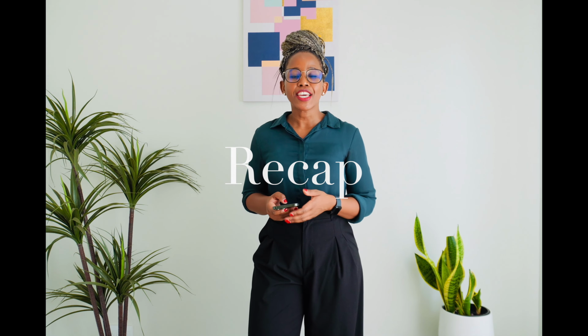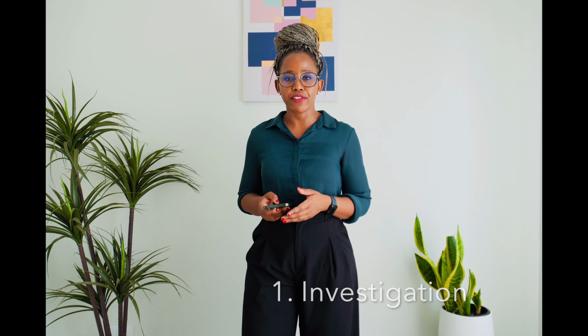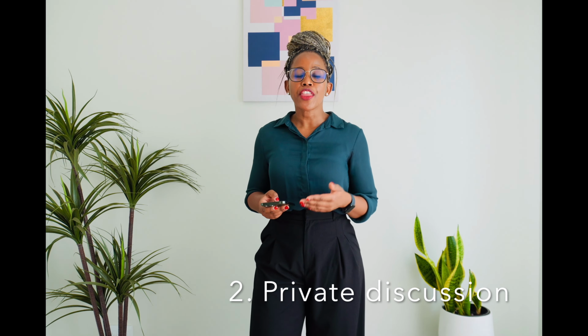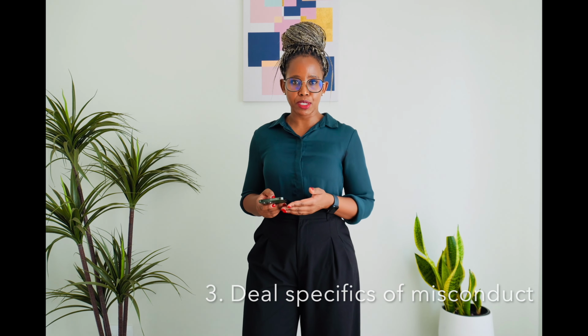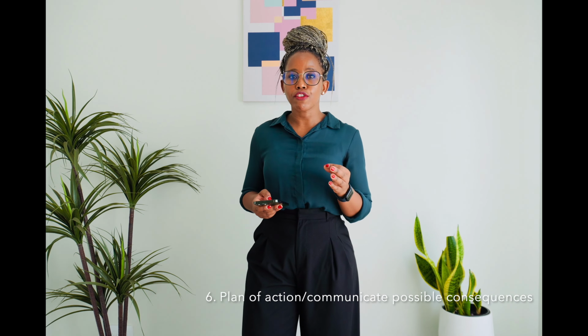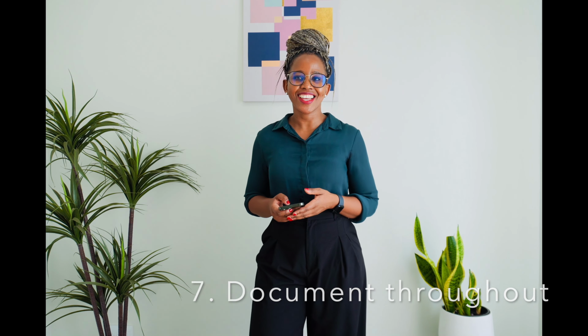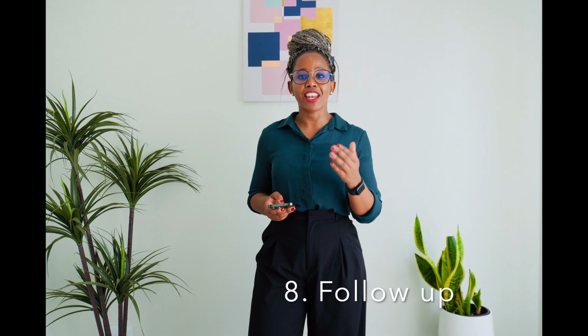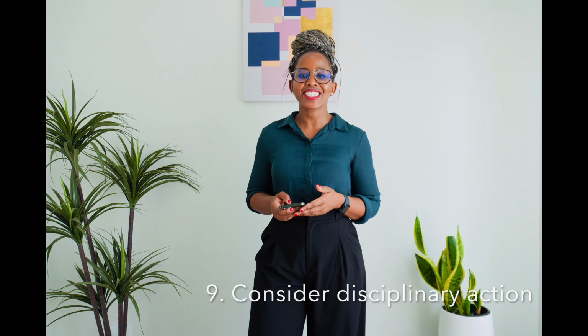Now let's look at the steps that we've covered today. The first step is to conduct a thorough investigation. The second step is to address the issue. The third step is to communicate the misconduct, and then to support or provide training, collaborate for improvement, documentation, follow-up review, and the last step would be to consider taking further disciplinary action.